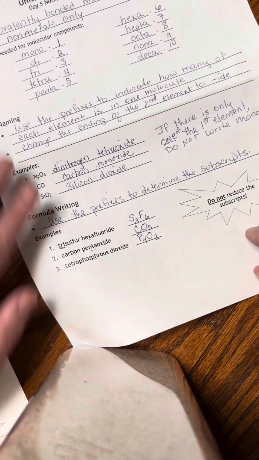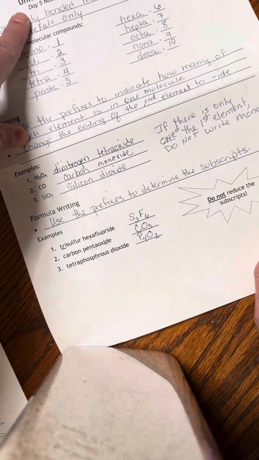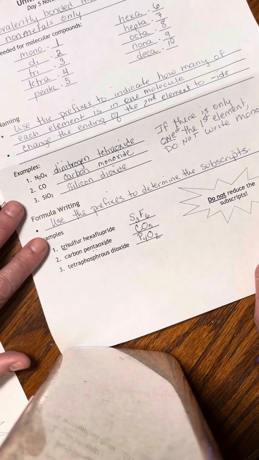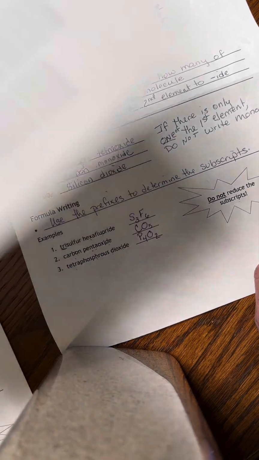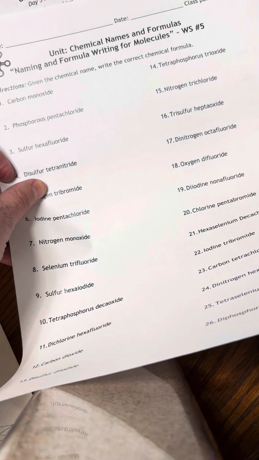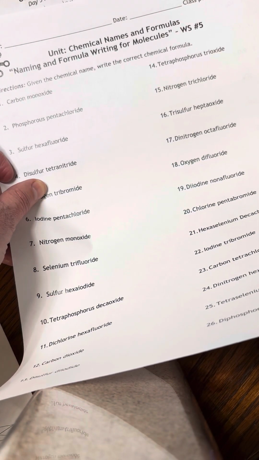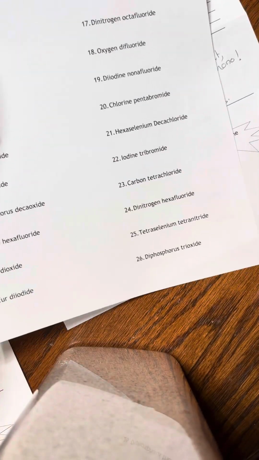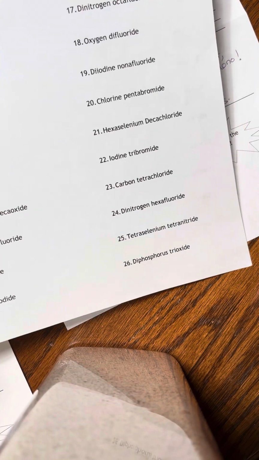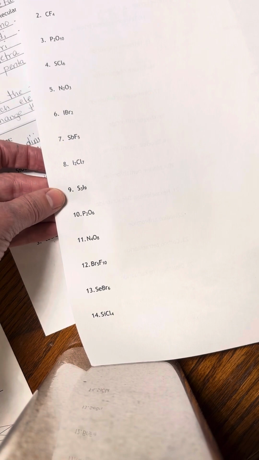That is all the notes for day 5. Now we're going to practice. You're going to do worksheet number 5, which is naming and formula writing for molecules, worksheet number 5. There are 26 that you're going to write the formulas for. And then on the back, there are 14 that you're going to name.